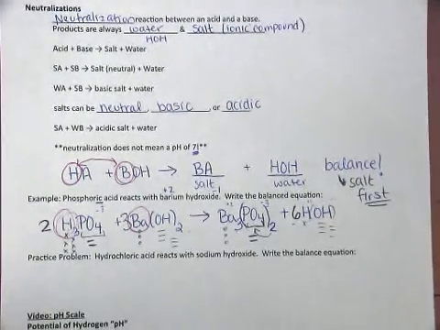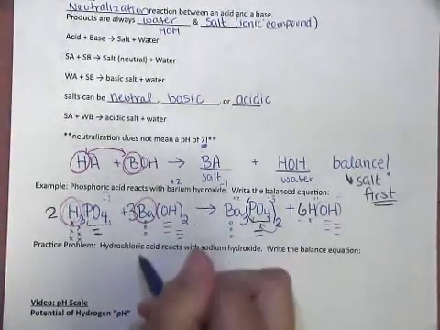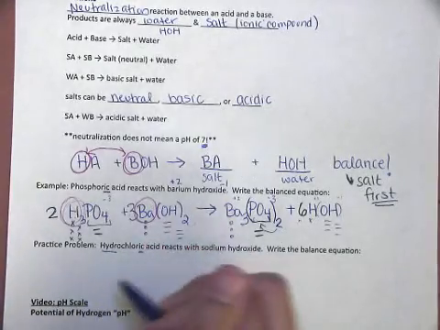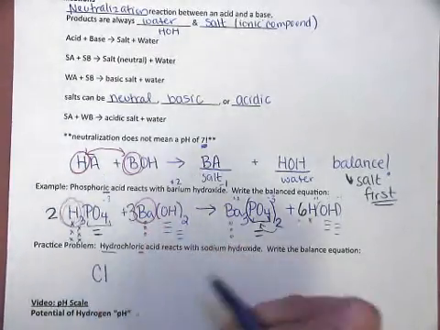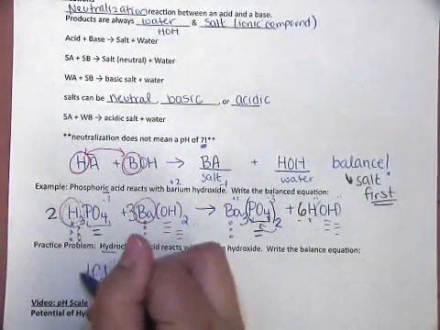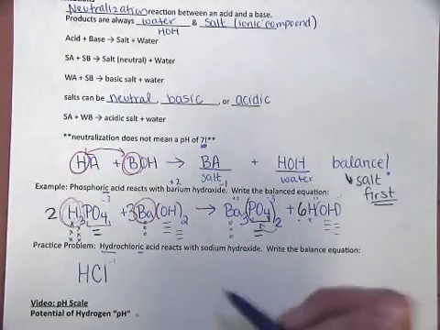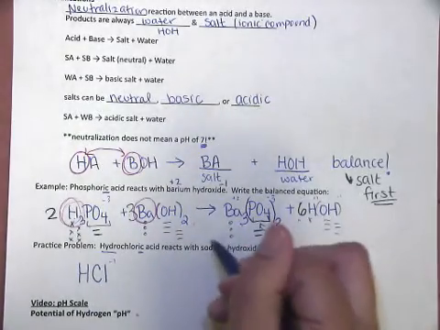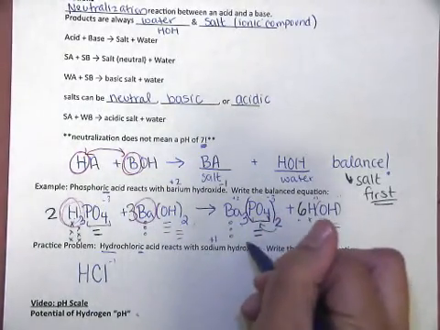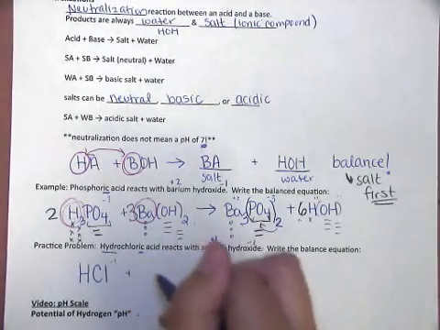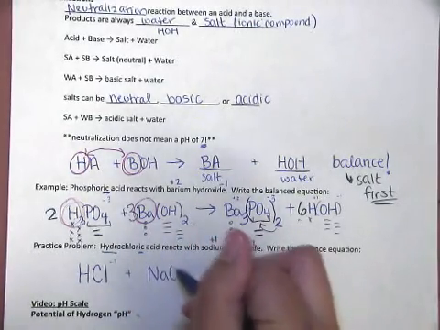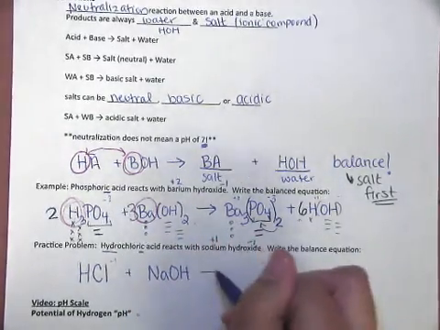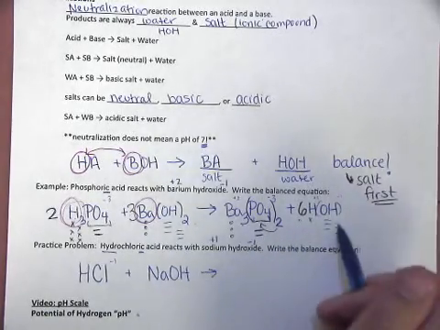My next one, I have hydrochloric acid. Hydrochloric came from chloride. Chloride is Cl-1, so just 1 hydrogen on the front. It reacts with sodium hydroxide. Sodium's in group 1, so +1. Hydroxide -1, so that's NaOH. They're going to react together. They're going to make a salt and water.